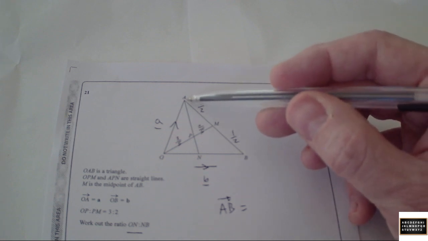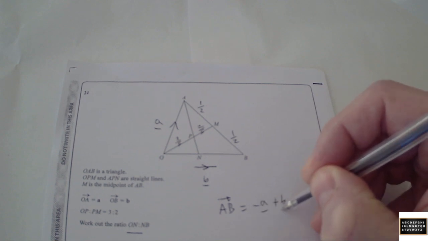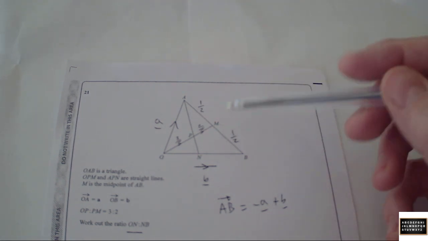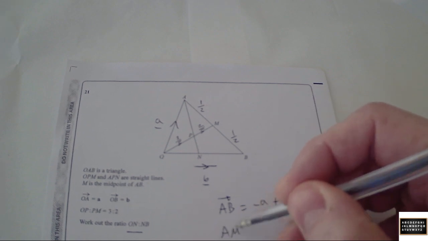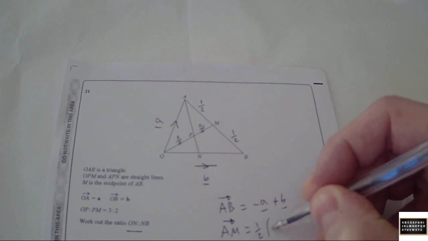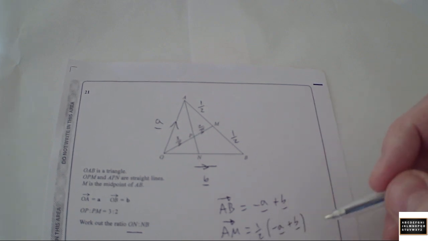Now A to B is minus A plus B. You can see that. So it's just from there to there and there to there. So minus A plus B. Straightforward. Then I'm going to write down A to M, because that would be quite useful. So A to M, that's half as much of that distance we just did. So half as much. So I'm just writing down some things here to be helpful.